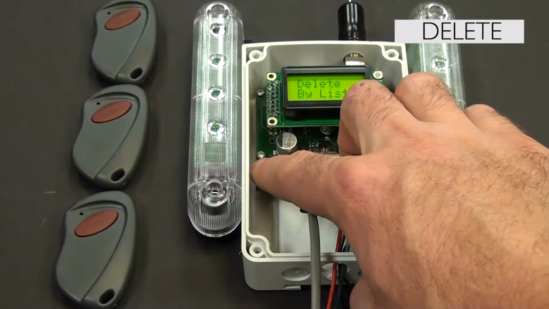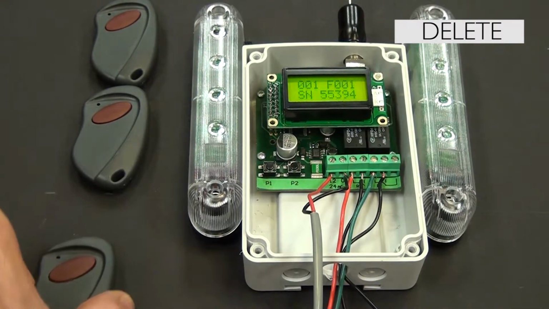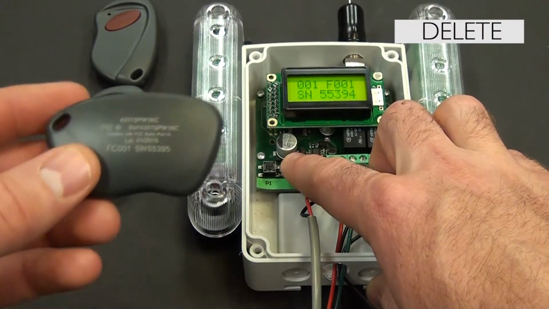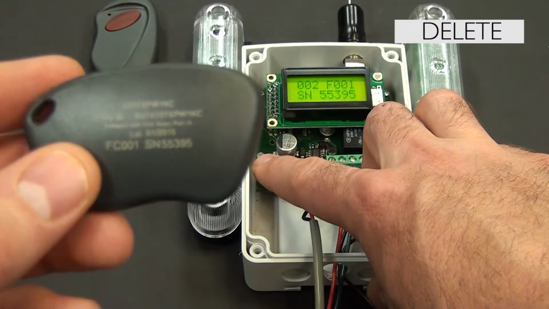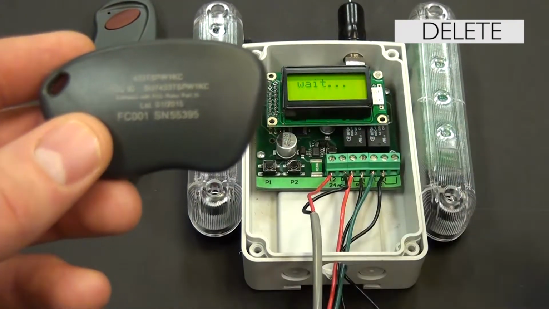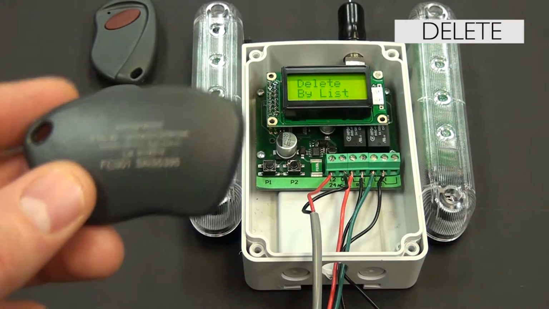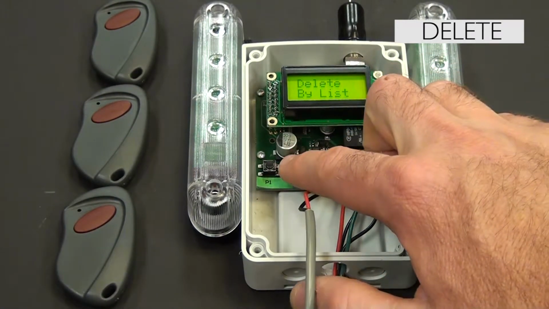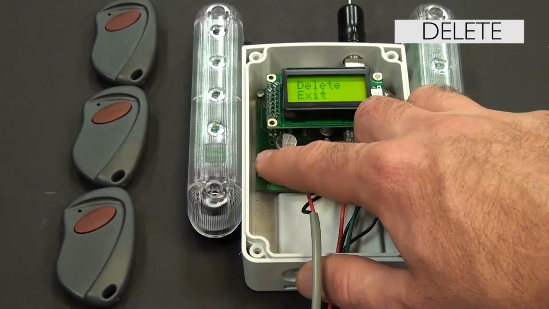The Delete by List function gives you a list of transmitters saved in the receiver, and you can find your transmitters within that list to delete it. There is also a Delete All function which will clear all transmitters from the memory.